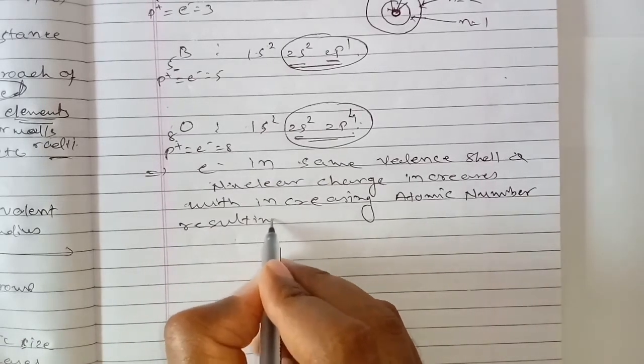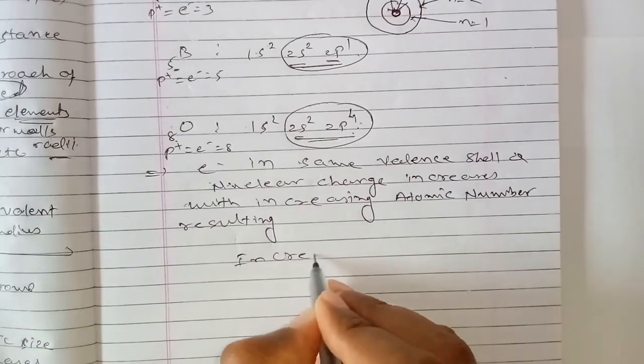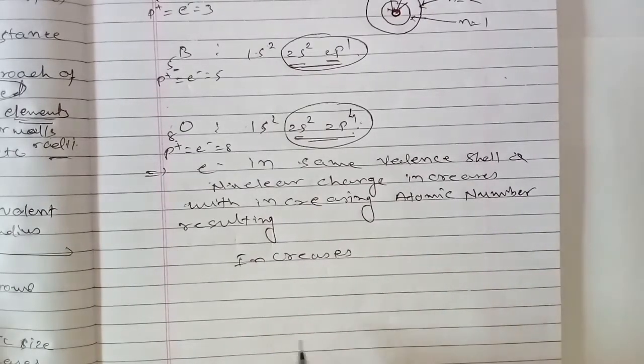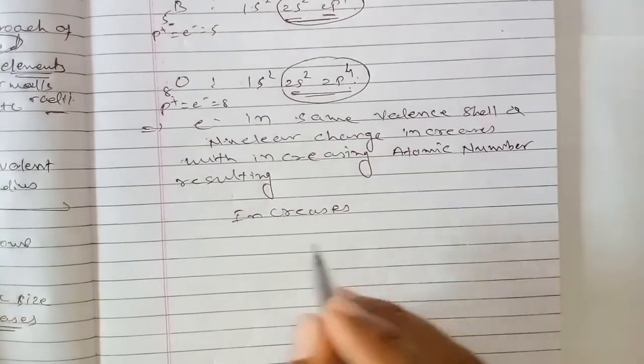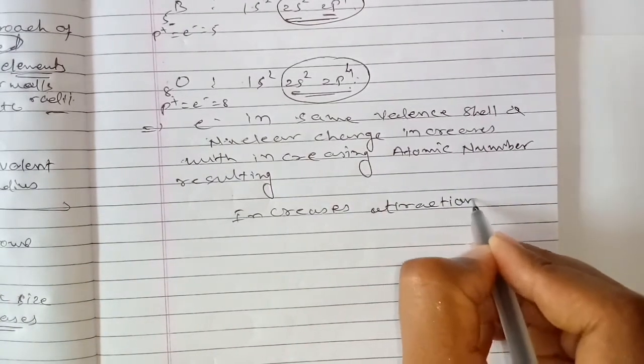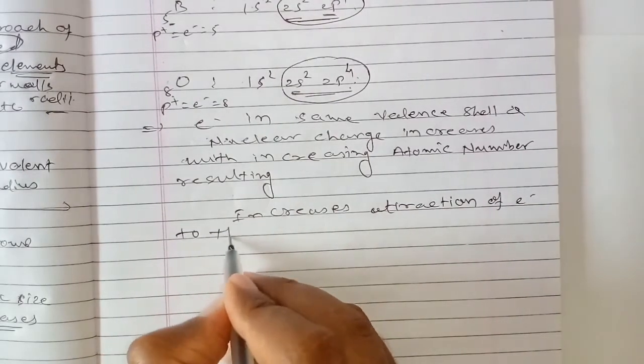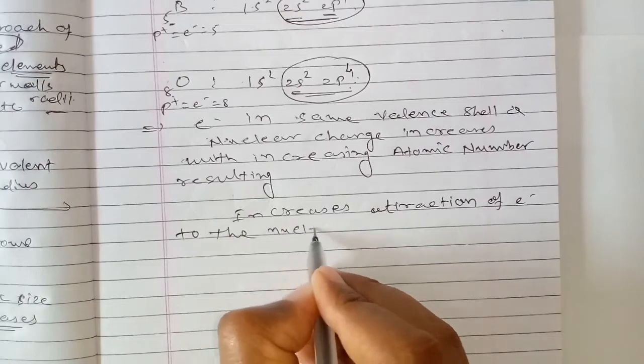That results in an increased attraction of the electrons to the nucleus.